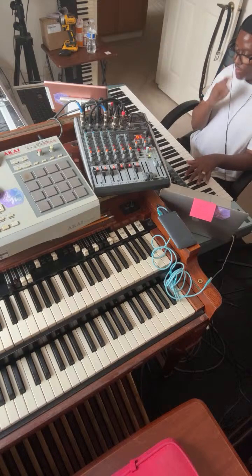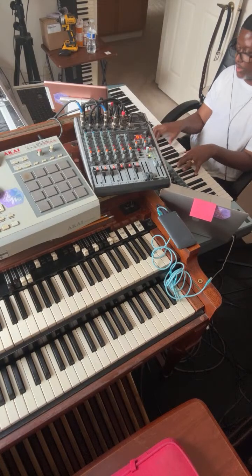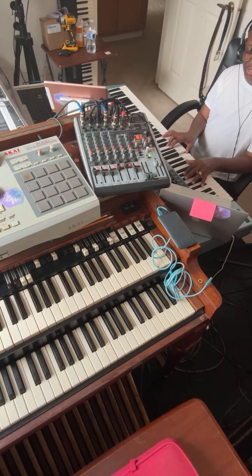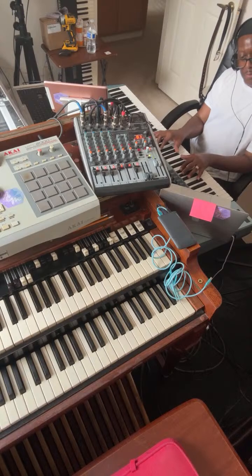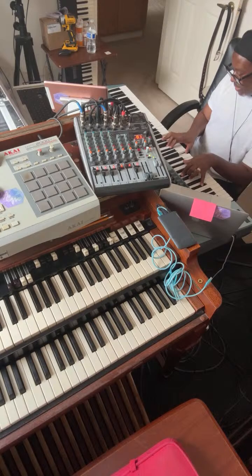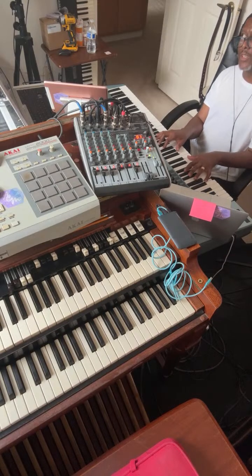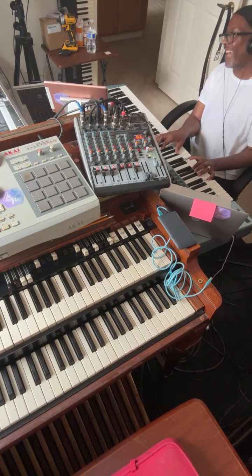Of the transposing stuff, I'm just taking the same chord. Okay, transpose. Okay, there it is.